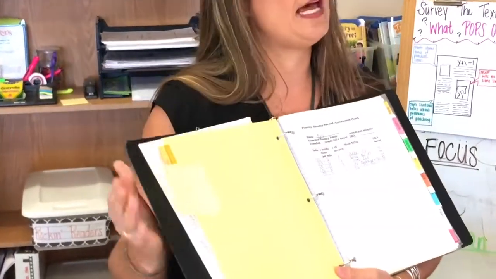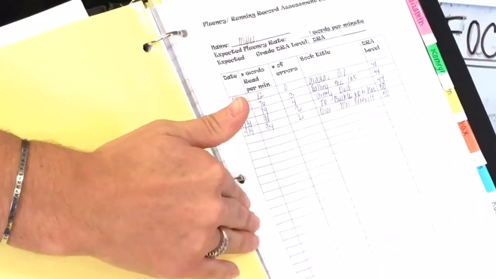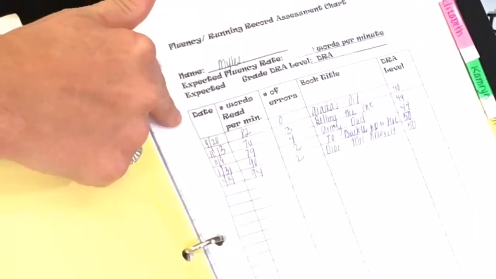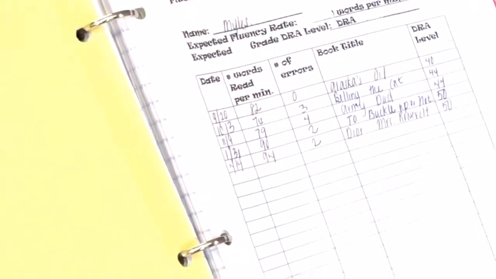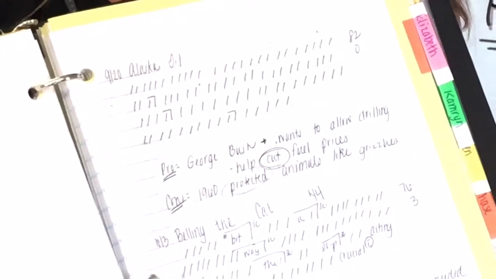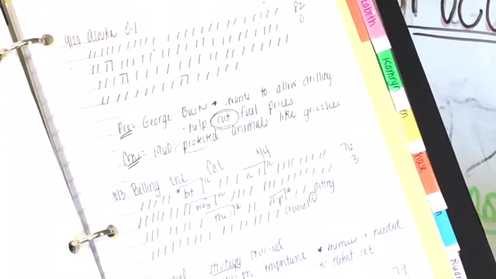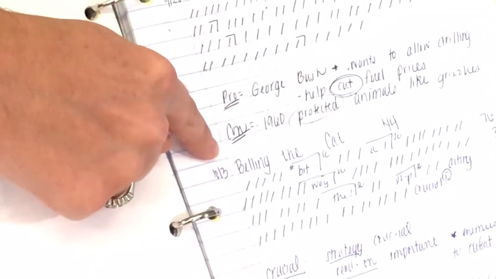So to keep everything organized, I keep just a regular 1-inch binder, and inside my binder, I have tabs for all the students in my class. And I just made up a fluency tracker. So what I do is keep track every time I read with them, the text that I'm reading with them, and the DRA level for it. Then behind it, I do a very simple running record. So in the running record, I'm looking for miscue analysis, I'm looking for frequency, I'm also listening for expression, and I'm writing some informal notes of comprehension questions that I ask them.